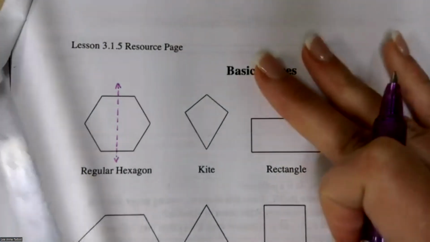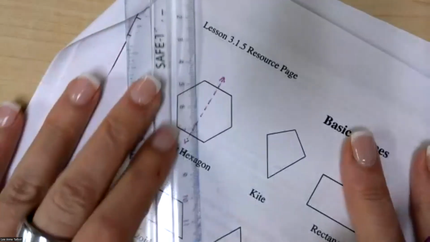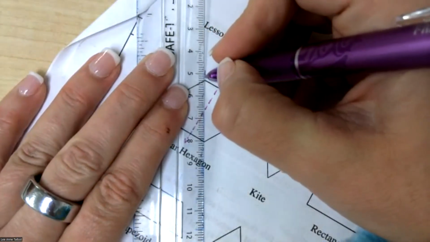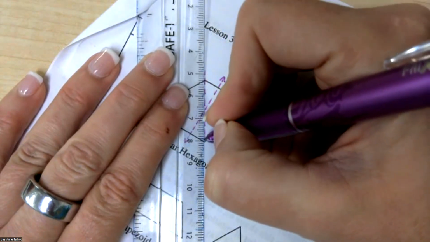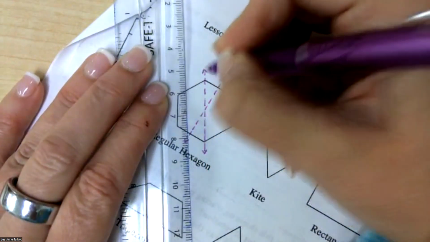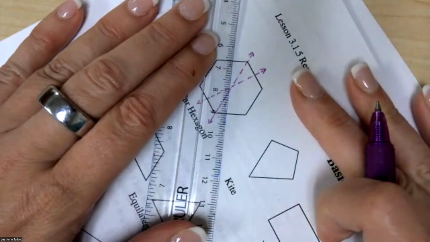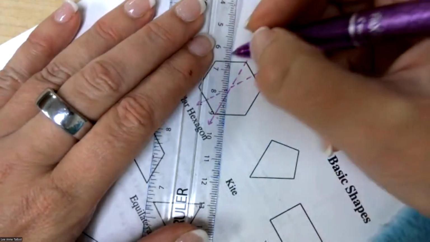Hexagon has a lot of them. I like to rotate my paper as I do this because it makes the lines of reflection easier to see and draw.